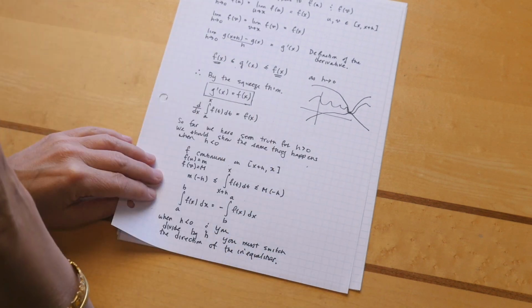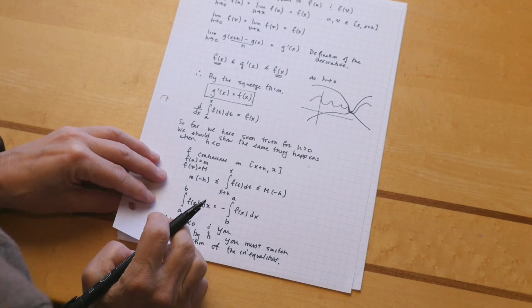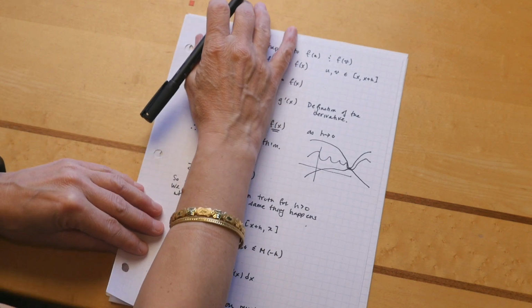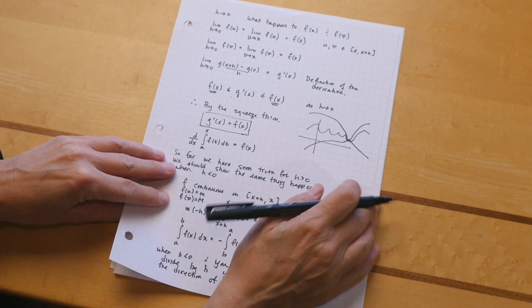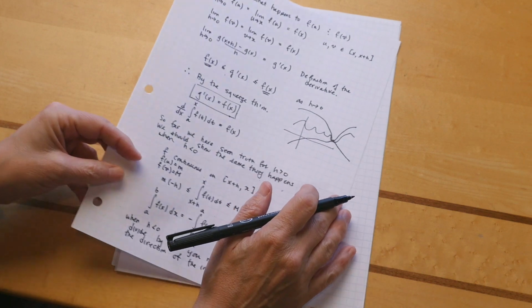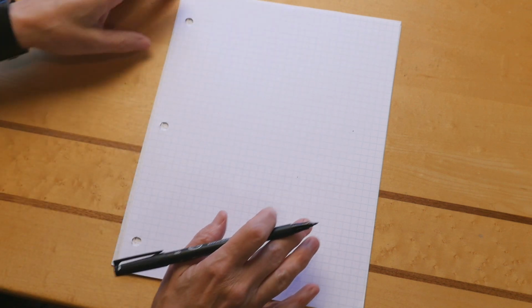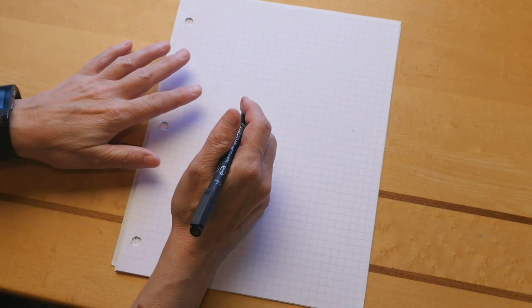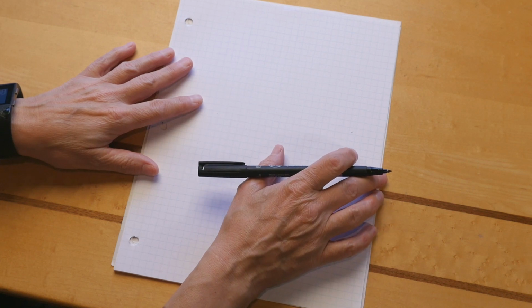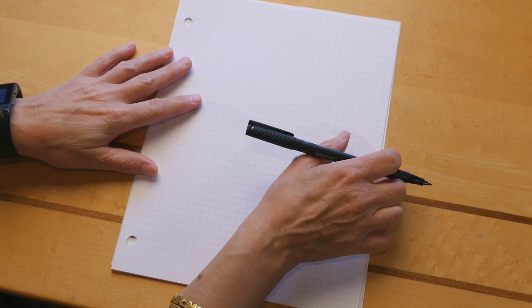So in this case, I fully did the case for when h is greater than 0. You're going to fill in the details for when h is less than 0. Okay, that lets us get on to part 2. It'll be much quicker. Part 2 is, I think in some ways, a bit more remarkable, but it follows quickly from part 1.